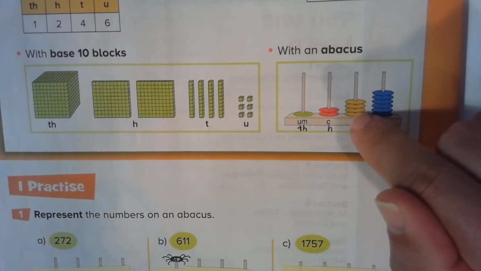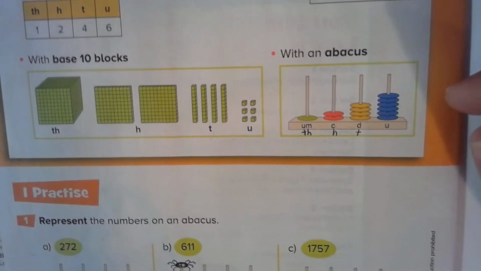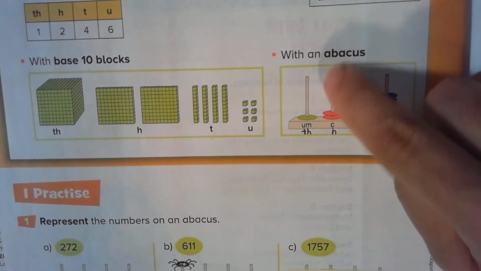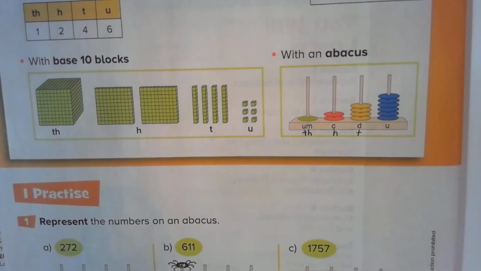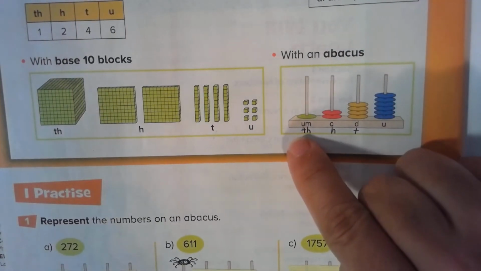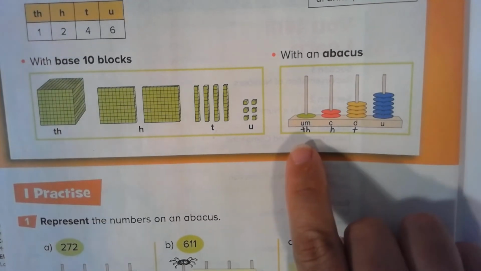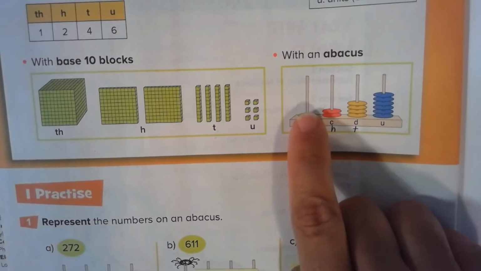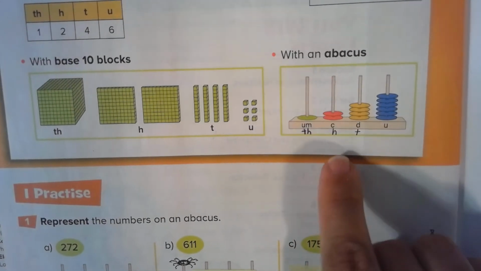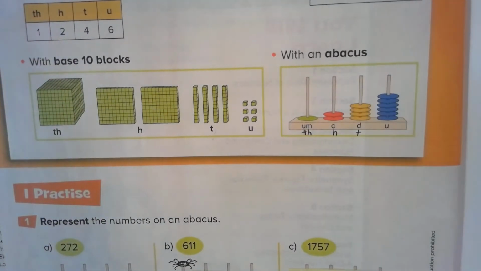So we have 1, 2, 3, 4 discs in our tens column, and that equals 40. Then we go to our hundreds pole, and that has 2 discs, so that represents 200. And then you have 1 pole, that's our thousands column, so that's worth 1,000. So here with our abacus, we have 1,246. Okay?